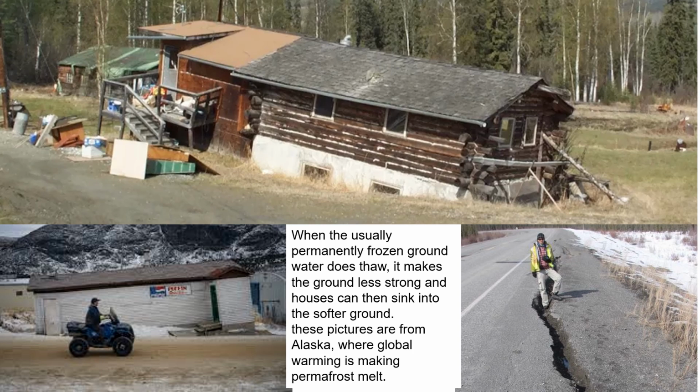And when that permafrost melts, anything that was built on top of it that at one time was thought to be on kind of nice solid ground now is easier to move. You see a situation like this where a house here in Alaska all of a sudden shifted because the ground wasn't frozen solid anymore. So permafrost is groundwater that stays permanently, hence the perma, frozen.